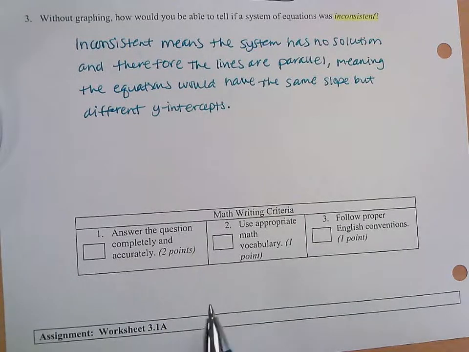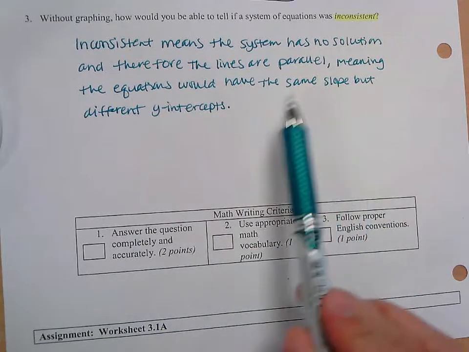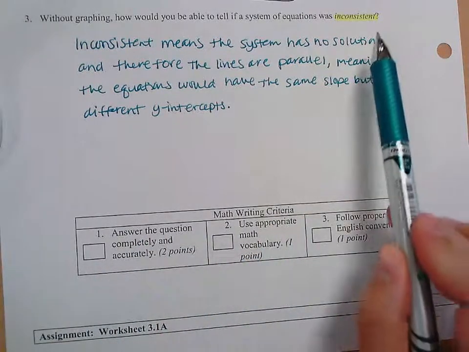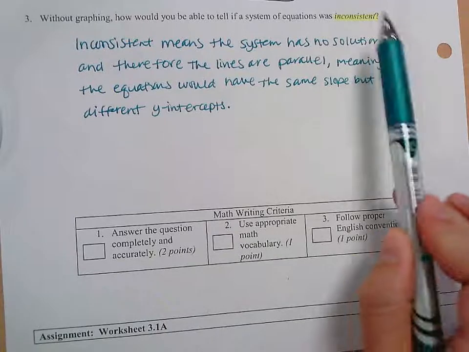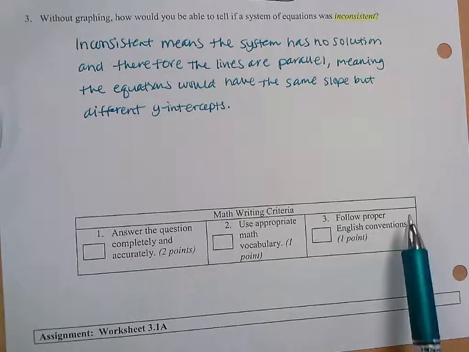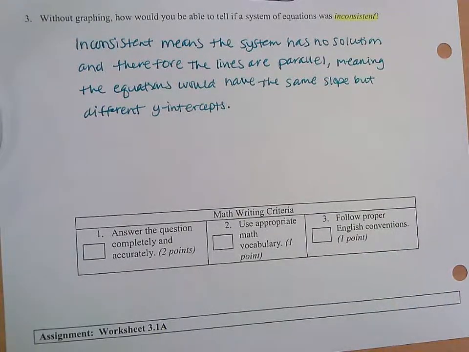Okay, so for a lot of these questions, one sentence is fine, but make sure you're fully answering the question, showing that you understand what the parts of the question mean, and then using the proper math vocabulary. This is just, do you have complete sentences, capital letters at the beginning, periods at the end, that you're just writing a sentence or a paragraph if you have multiple. Questions there?